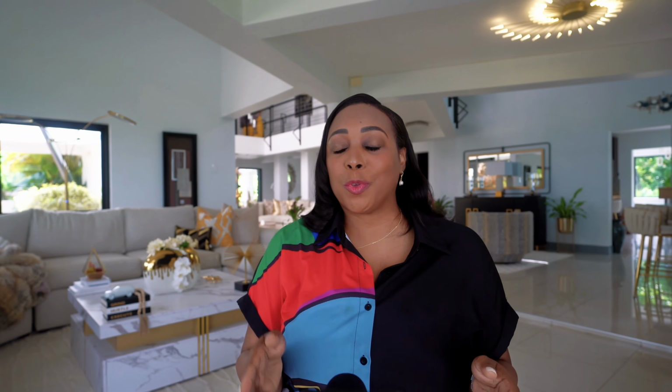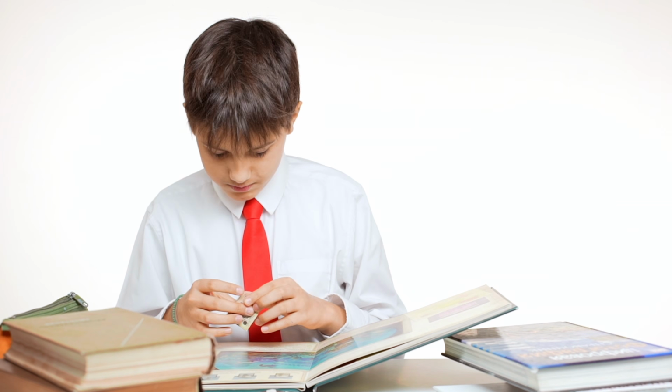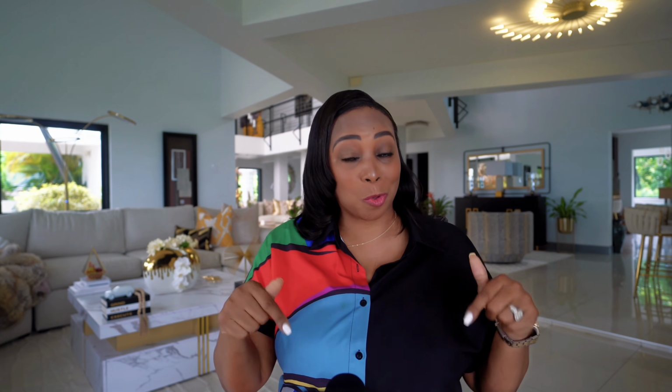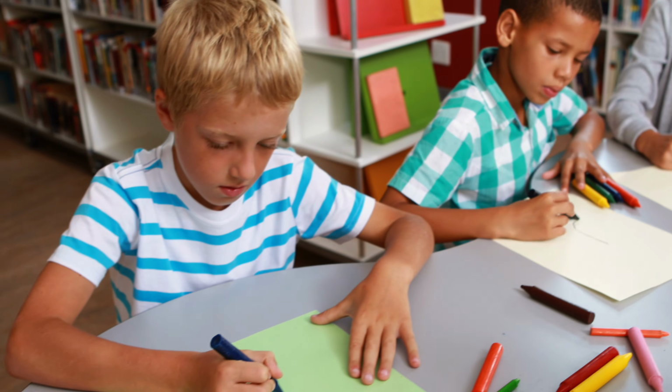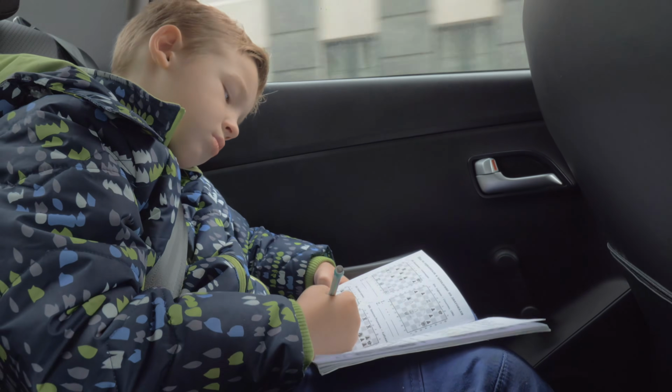Now, what I'm going to show you how to create today is an interactive kids story activity book. And this is not your typical bedtime story, as you'll see by the end of this video. Each page actually invites kids to complete an activity. This activity could be drawing something, tracing something, coloring something, solving a puzzle, or answering a question.